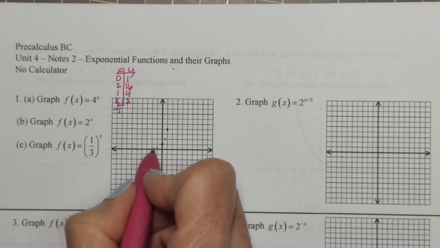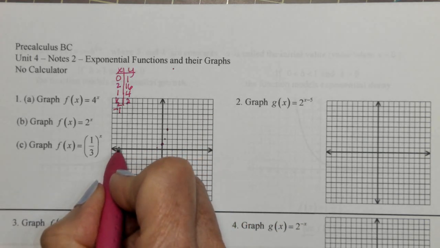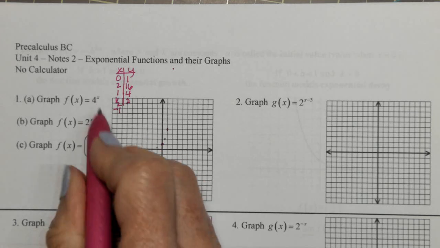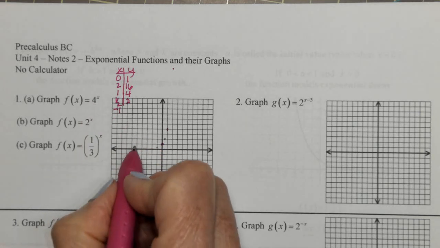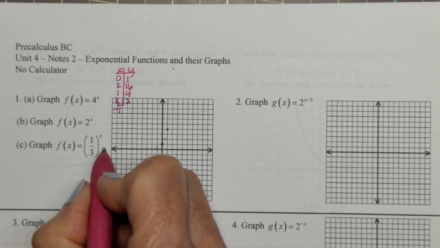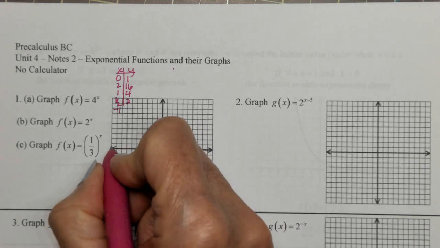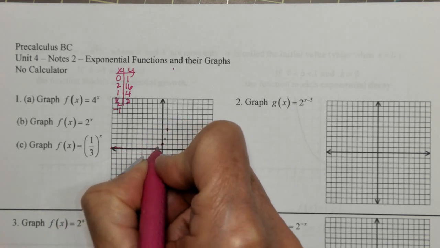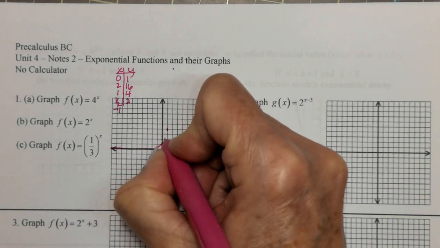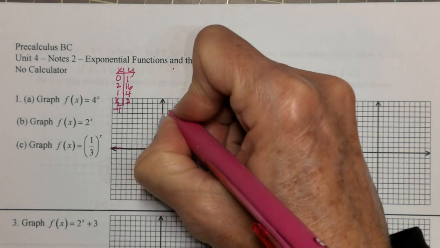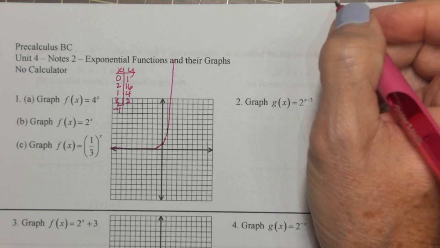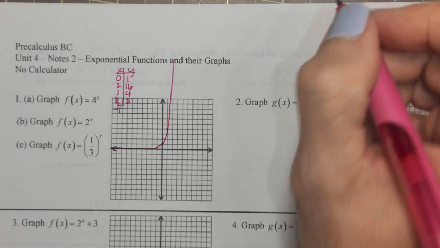Is there any negative value of x that would make this go below the x-axis? No. We'd have all these roots, and it would get smaller and smaller, way closer to 0. So we have this as our exponential graph of 4 to the x. Something like that. It gets high very, very quickly.